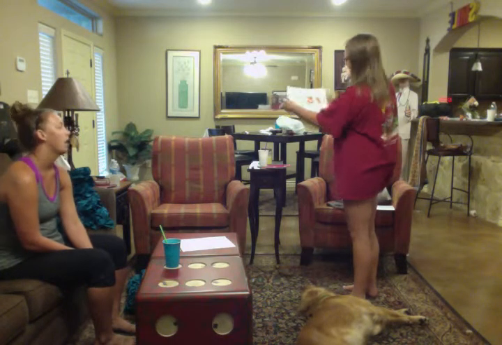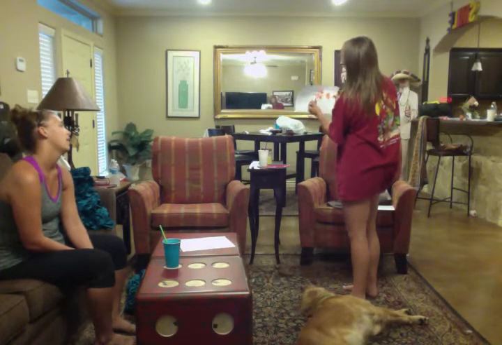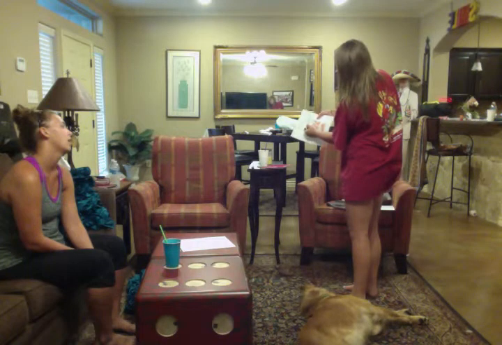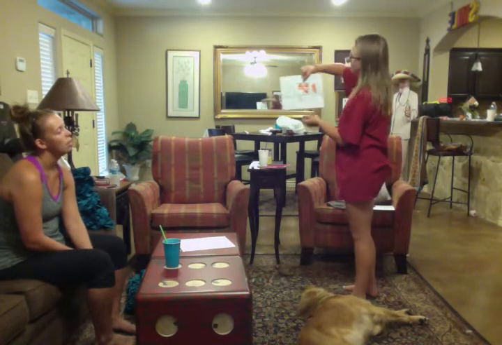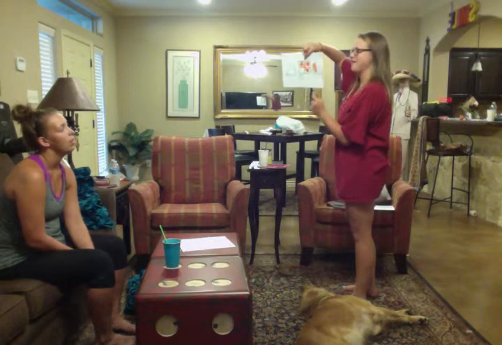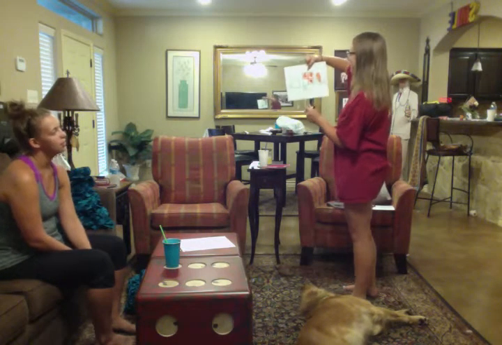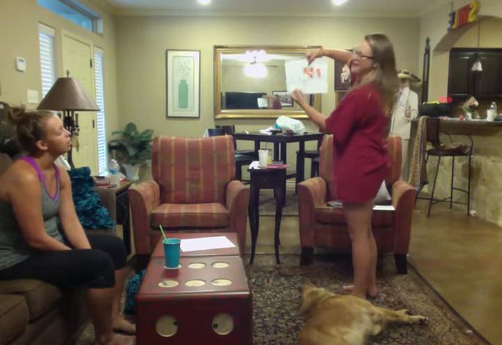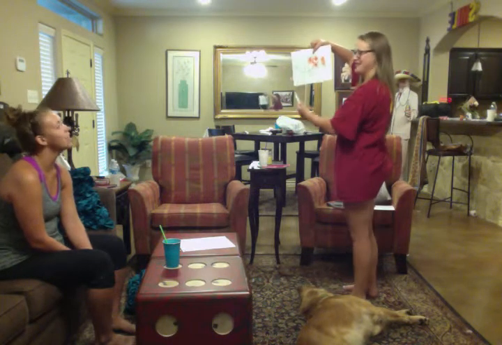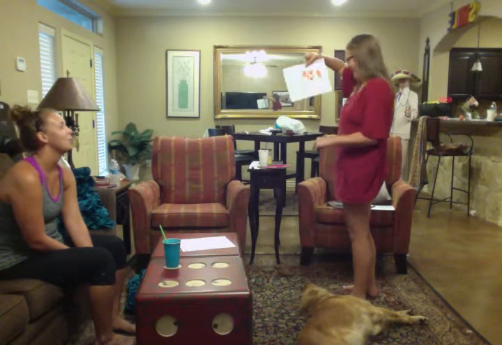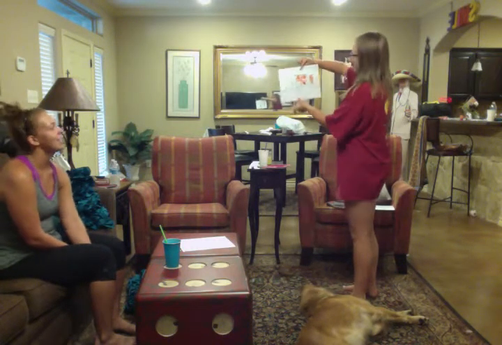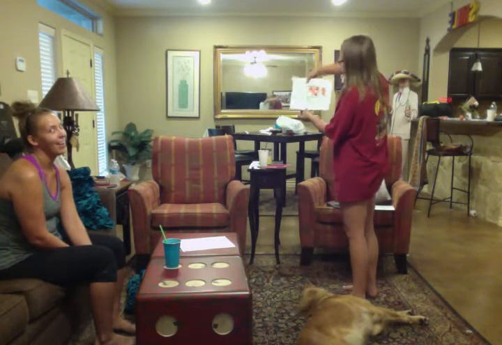Good job, guys. Now if I color in this part and this part of the square, can anyone tell me how many parts of the square are shaded now? 3. Awesome. We have 3 out of 4. Say it out loud. 3 out of 4. Good job. Now let's look at the next shape.